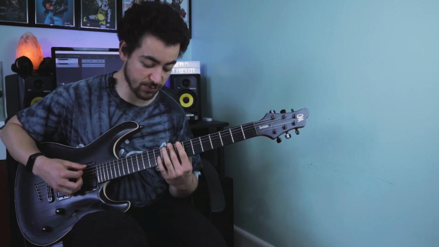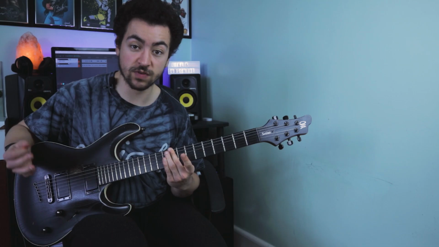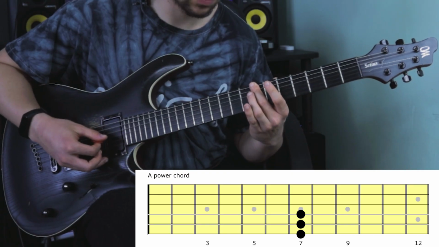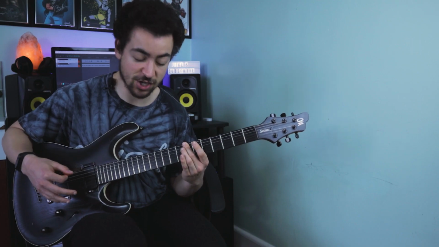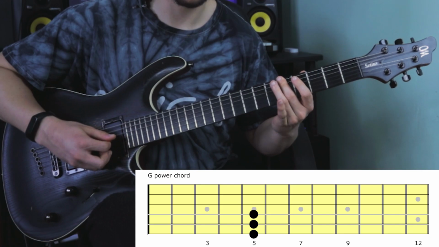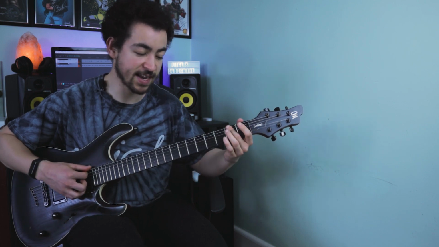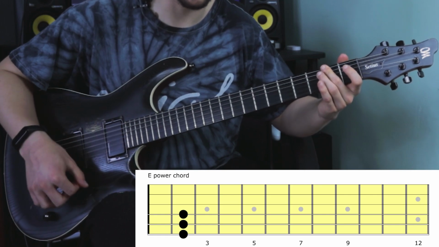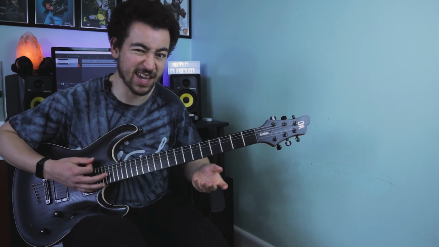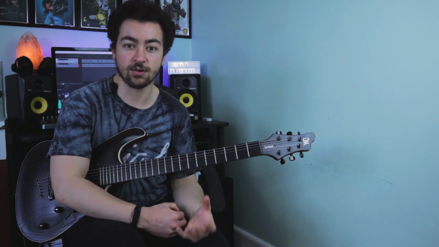I decided to choose a B power chord, and that obviously implies B minor, then an A power chord, which implies A major, so that's at the 9th fret, then the 7th fret, then one at the 5th fret, which is a G power chord, this implies G major, and then one at the 2nd fret, which is an E power chord, we're implying E minor. The reason why we're implying these chords is because we don't have a 3rd in any of these chords, it's just a root and a 5th.